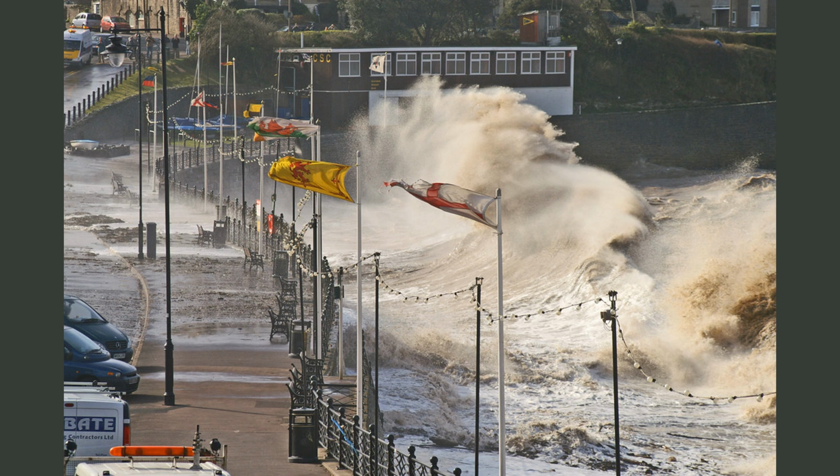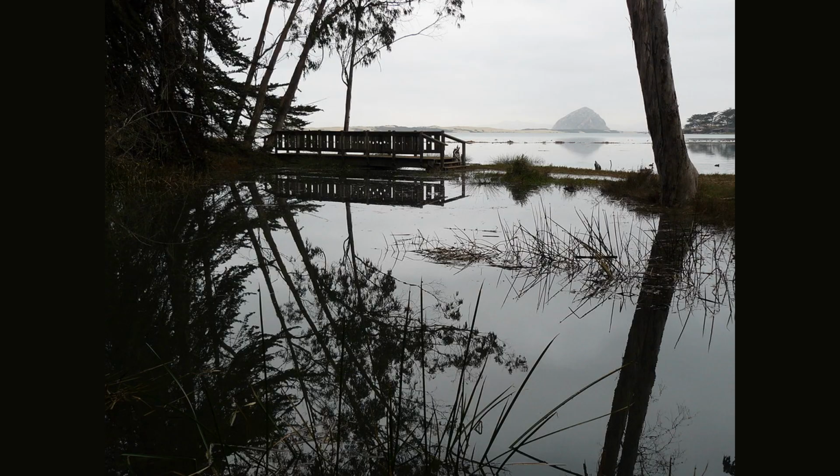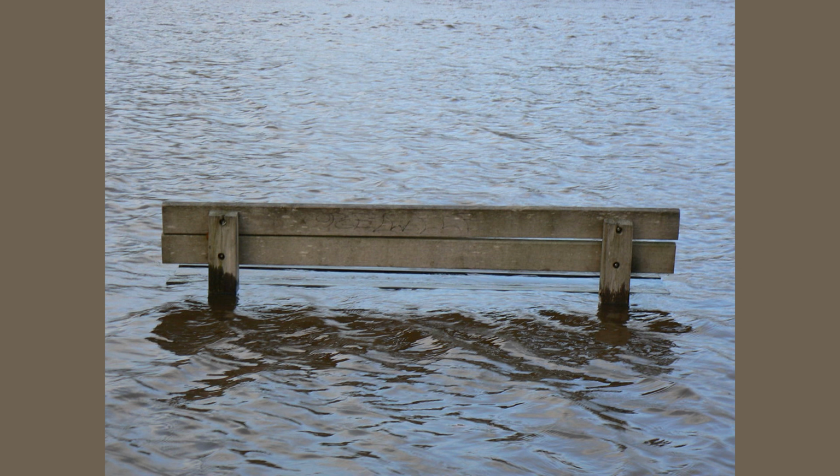Spring tides occur when the sun, moon, and earth are in alignment, creating a strong gravitational pull on the ocean. During a spring tide, the high tides are higher, and the low tides are lower than usual. This can cause flooding in low-lying areas and make it difficult to access beaches and harbors.